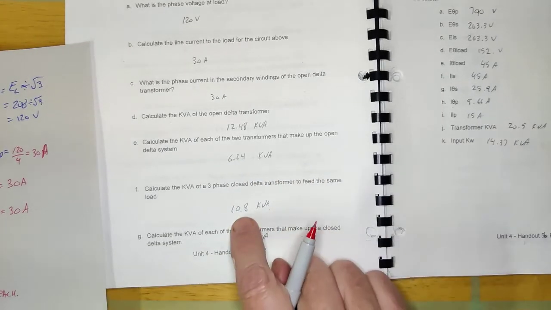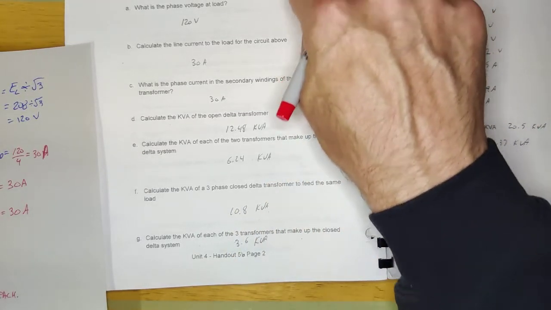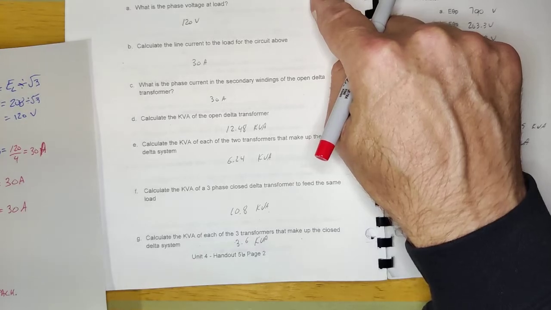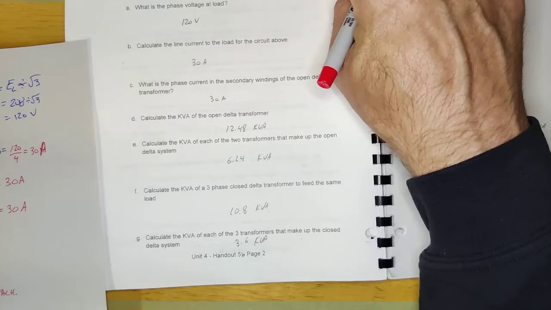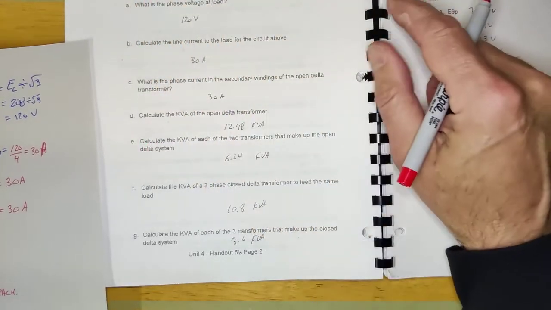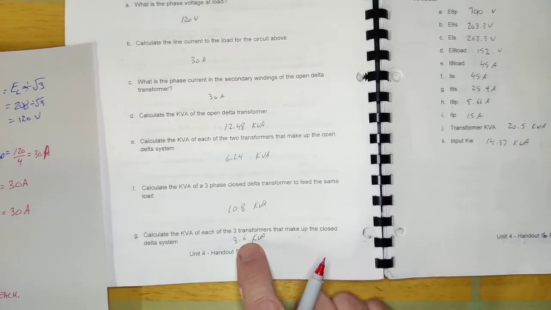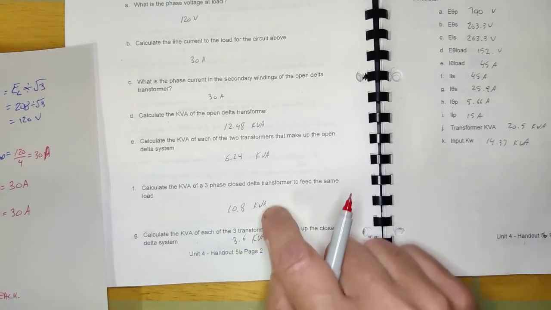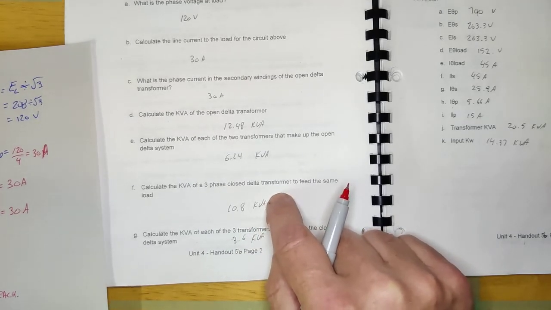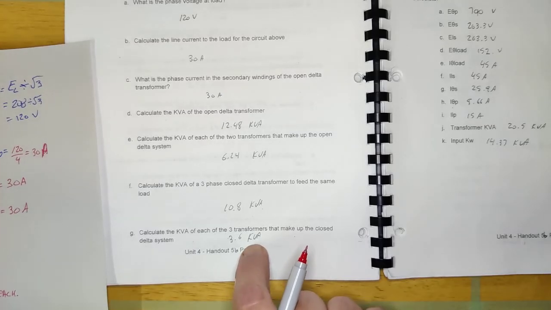To calculate the kVA of the system if the transformer was closed delta, I just calculated the kVA of the load. I used E line times I line times √3. Whatever the load kVA is, that's how big the closed delta transformer would be also. To calculate the kVA of each of the 3 single-phase transformers that make up a closed delta transformer, I divided this number by 3. Since this is all 3, each one would be 1/3 that size.